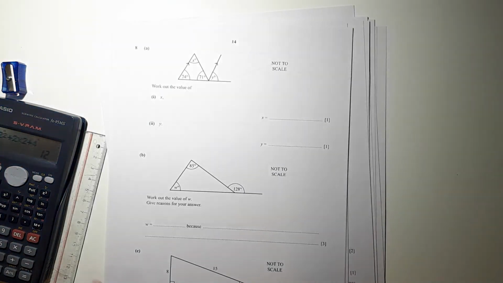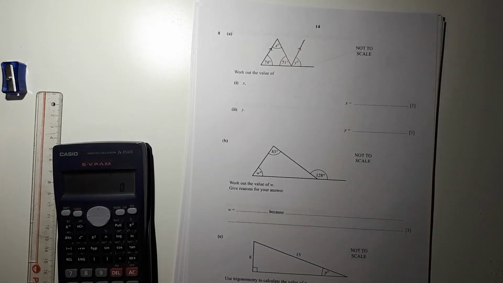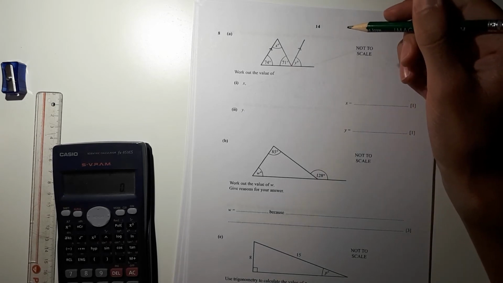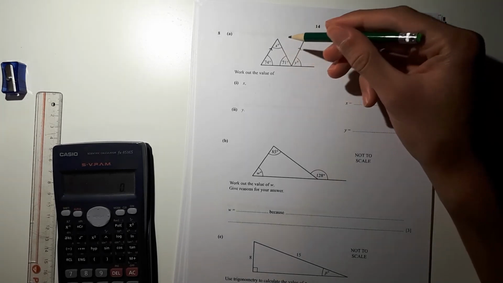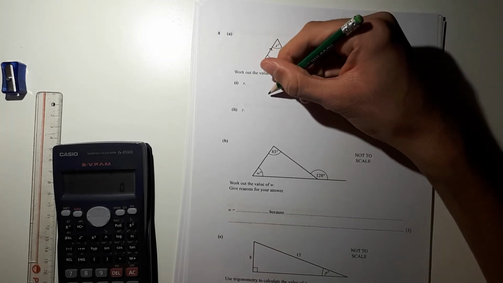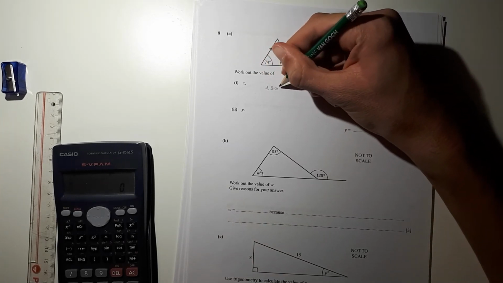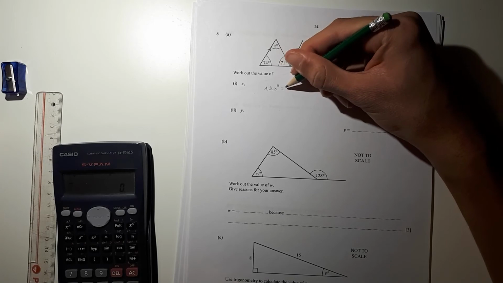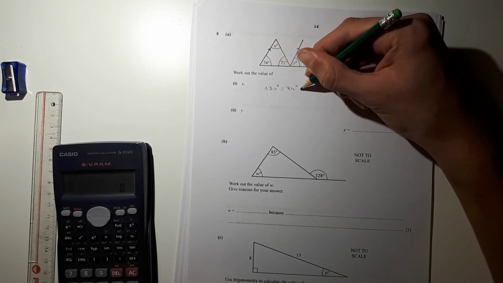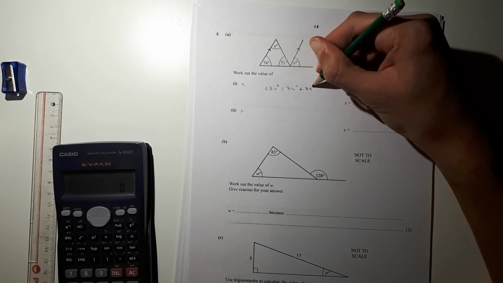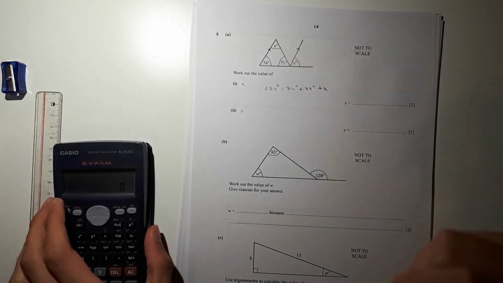Yeah, all is printed. 8a. Work out the value of x. So we know that the sum of the interior angles of a triangle is 180. So we have to calculate this number, but making an equation that is simple. 180 is equal to 24 plus 71 plus x.